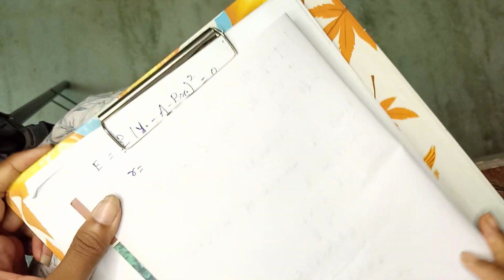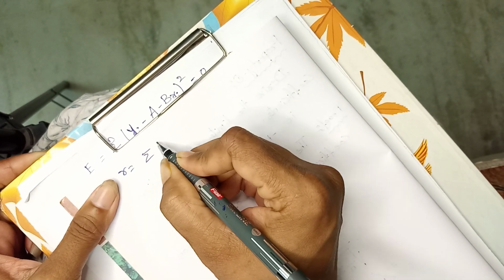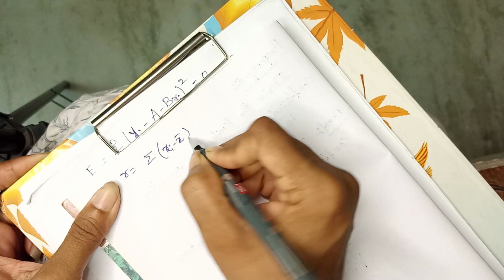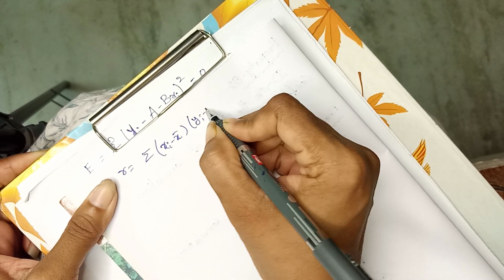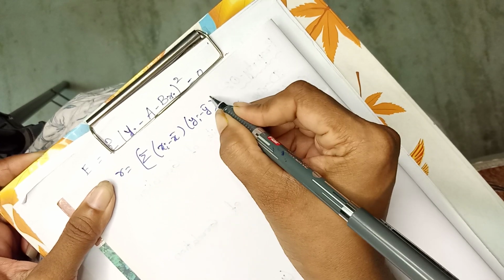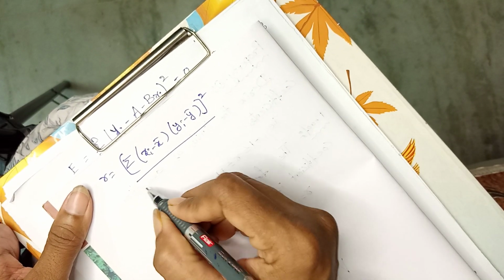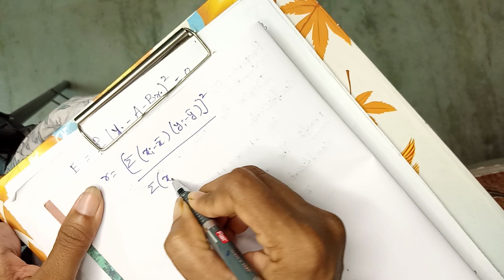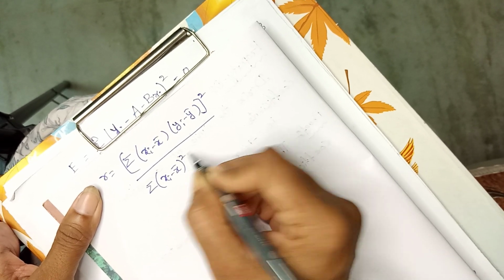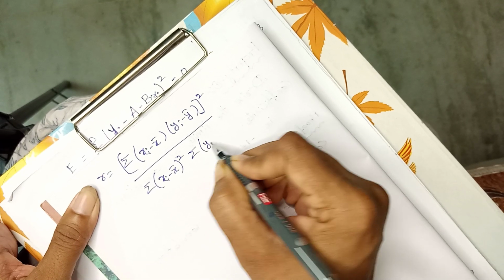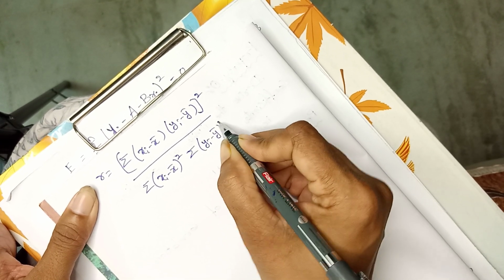r square equals summation (xi minus x bar)(yi minus y bar) whole square, and the remaining term is summation (xi minus x bar) whole square into summation (yi minus y bar) whole square, whole by summation (xi minus x bar) square into summation (yi minus y bar) square.